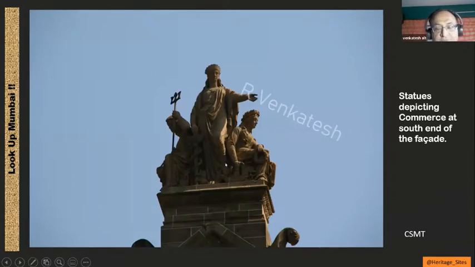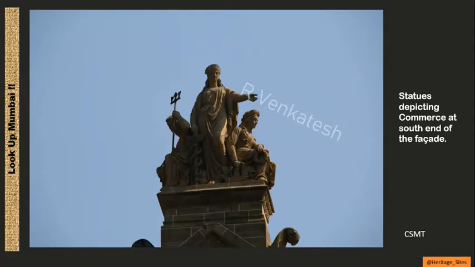Look, who on earth would put a ship on top of a railway station? Because this is a concept that was very, very important. You can't have a port without railways, and you can't have railways leading nowhere. It has to have an outlet outside. It has to have a meaning.